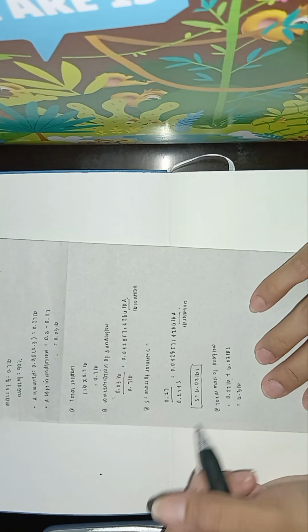Adding this, we have a total of 6.30 pounds. So to get our percentage of A, we only have to divide 0.27 pounds over our 6.30 pounds.